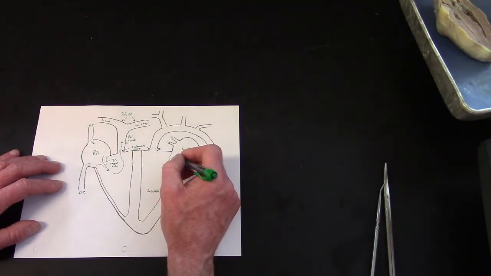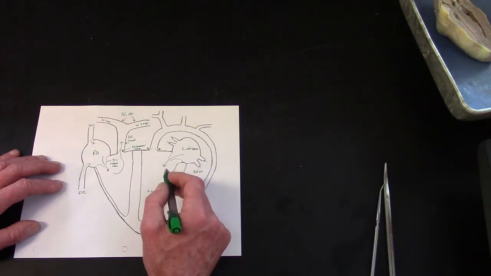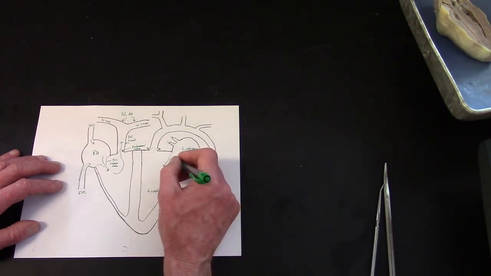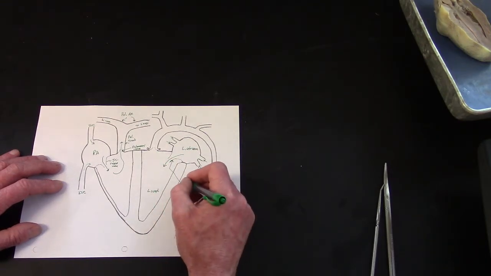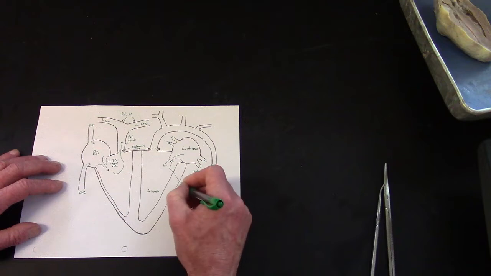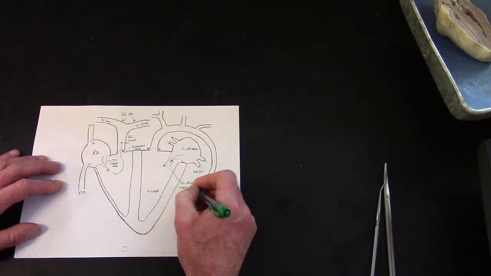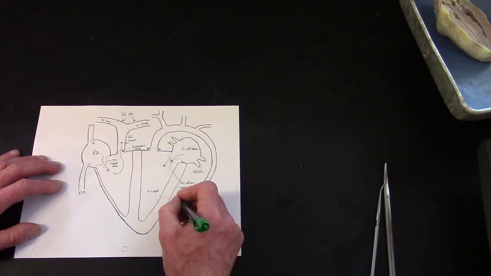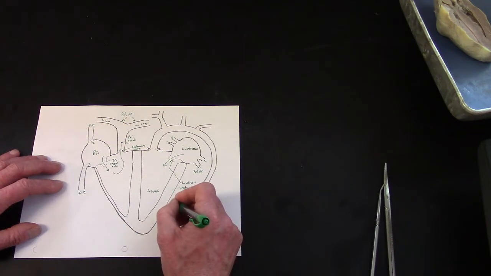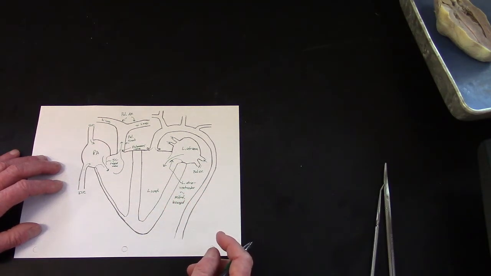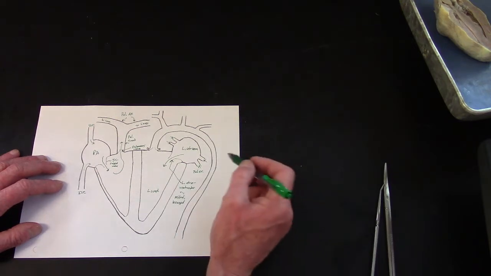The valve that it passed through between the left atrium and the left ventricle goes by several names. So it could be named the left atrioventricular valve, could go by the name of the mitral valve or the bicuspid valve. You should know all those names. You can use either one to describe it. But that's the flap valve that we'll see in the heart dissection.